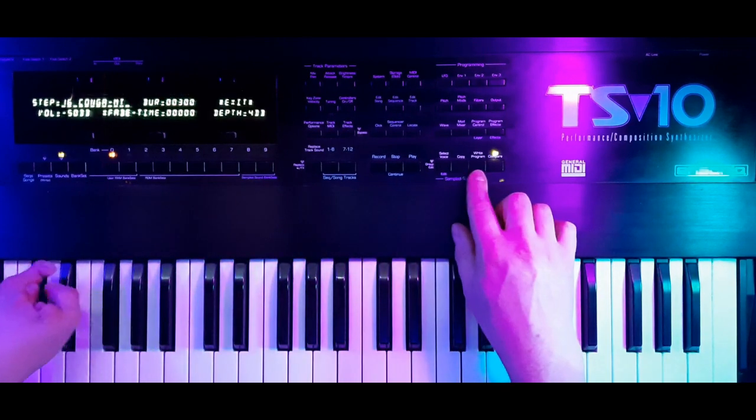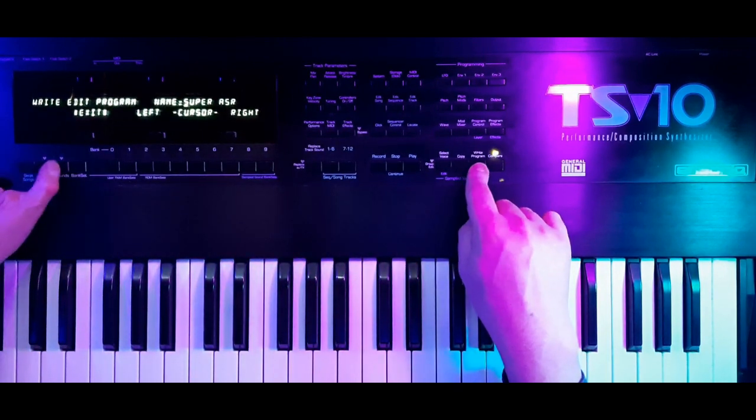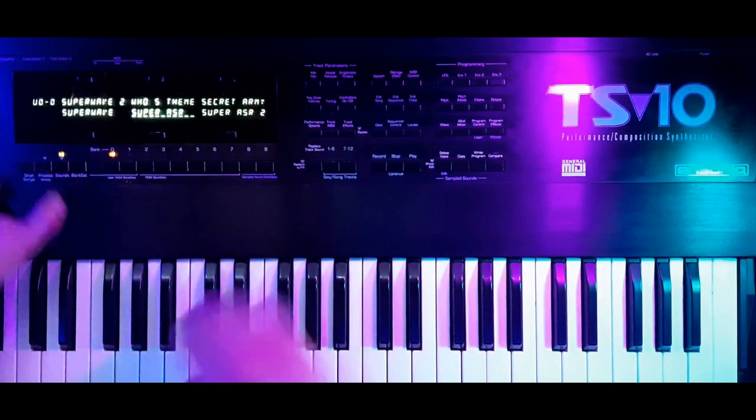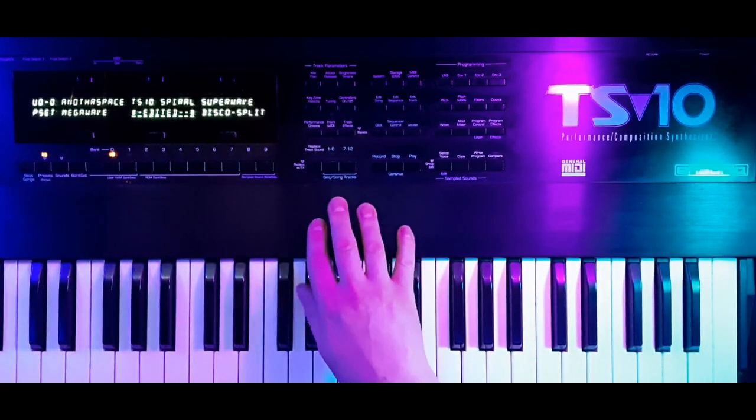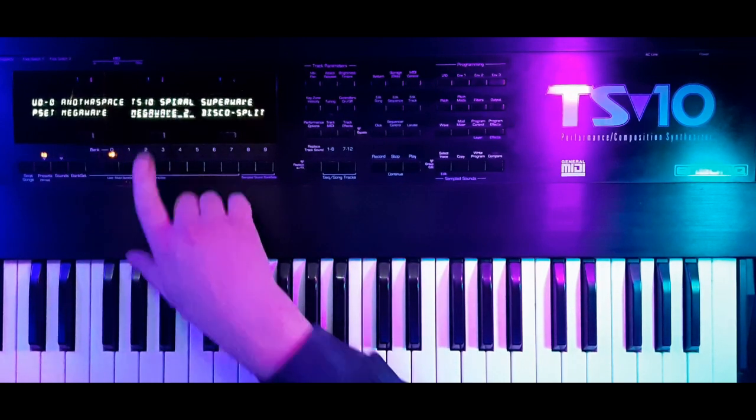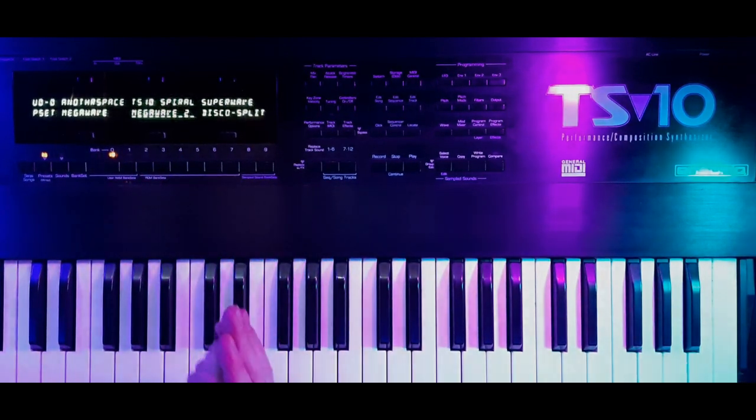Okay, let's write that sound to internal memory. And let's hear that together with our sampled instruments, our Megawave.